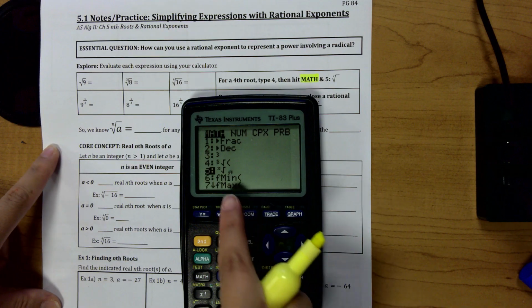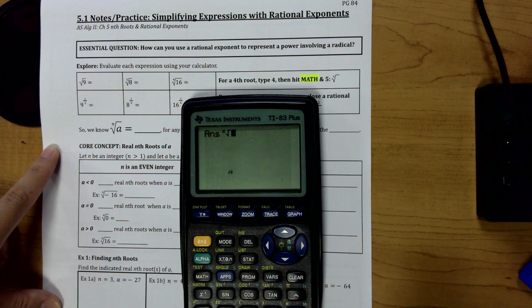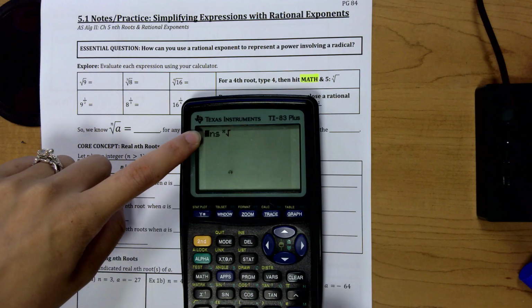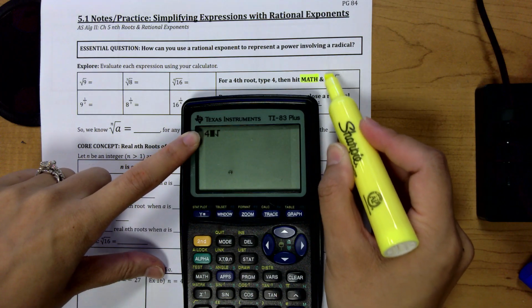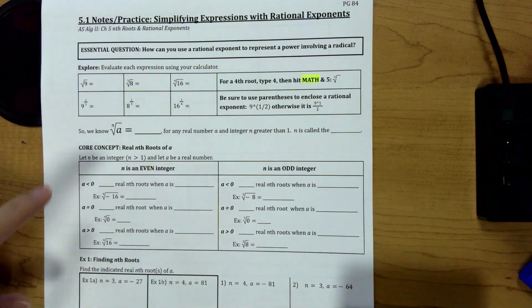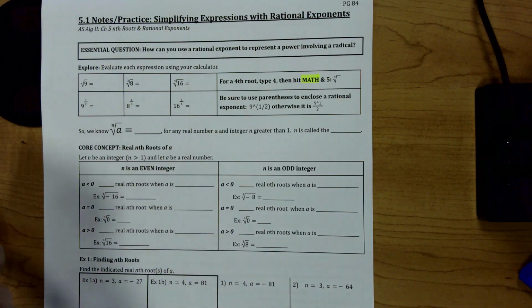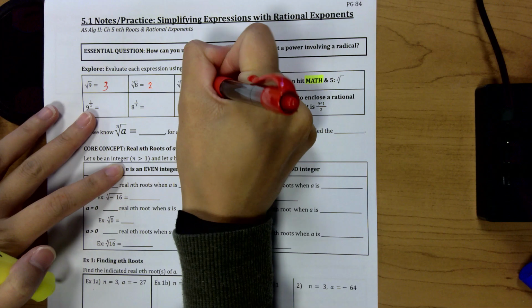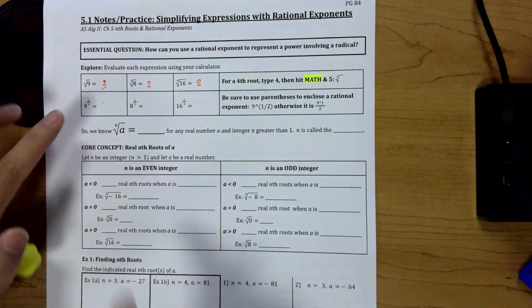In order to use this one, be careful, because it takes whatever number you had before. So you need to type the number that you want first as your root, and then type this. Take a moment and confirm that the answers are, try this yourself, 3, 2, 2.